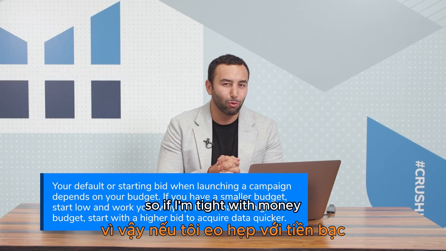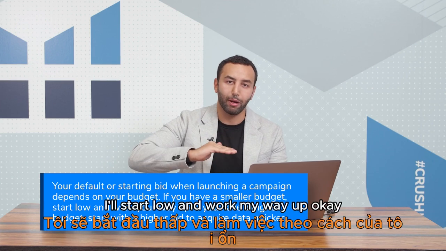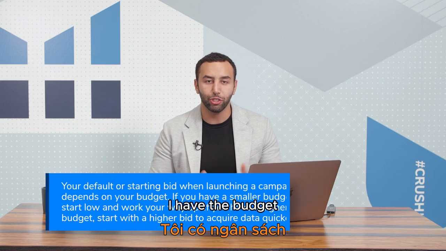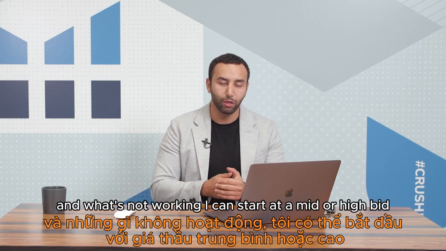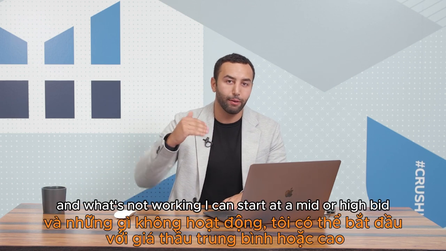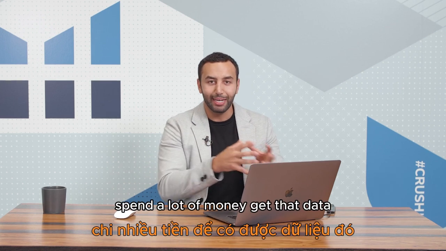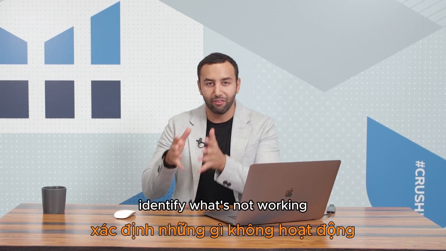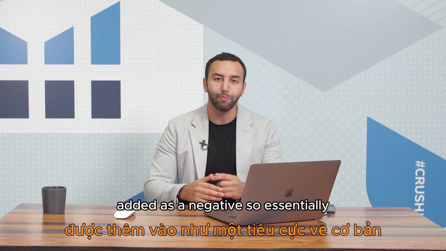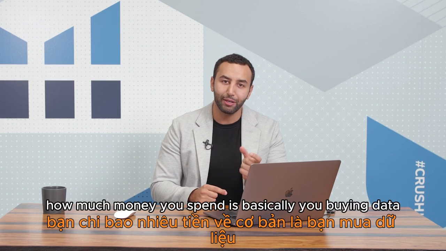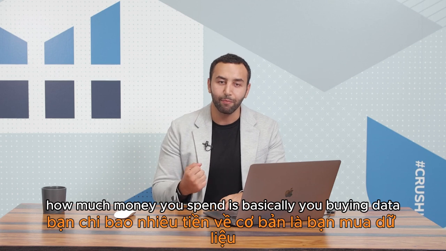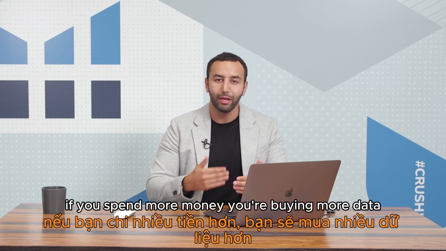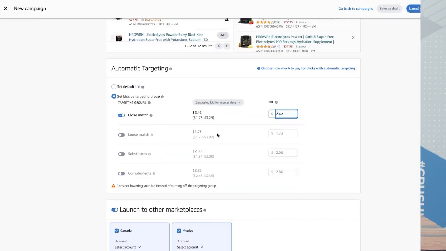So if I'm tight with money, I'll start low and work my way up, okay? If I just want to buy data quick, I have the budget, I just want to understand what's working and what's not working, I can start at a mid or high bid, spend a lot of money, get that data, go into the search term report, identify what's working, extract it, identify what's not working, add it as a negative. So essentially, how much money you spend is basically you buying data. If you spend less money, you're buying less data. If you spend more money, you're buying more data, and it's just shortening the amount of time.